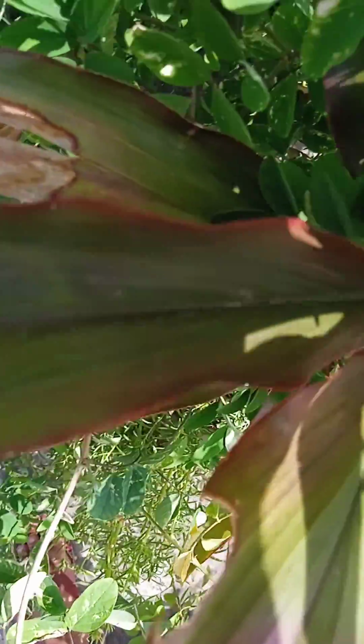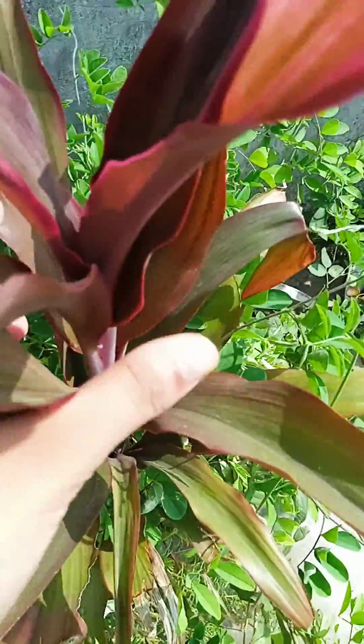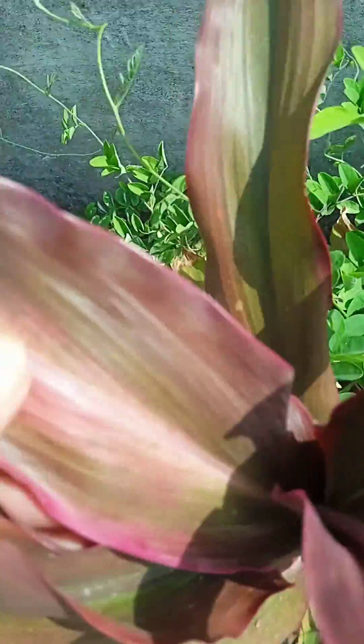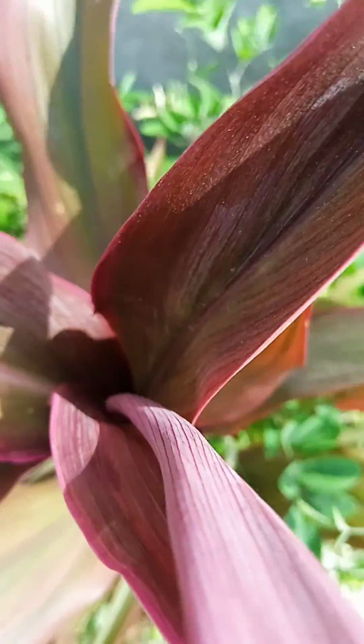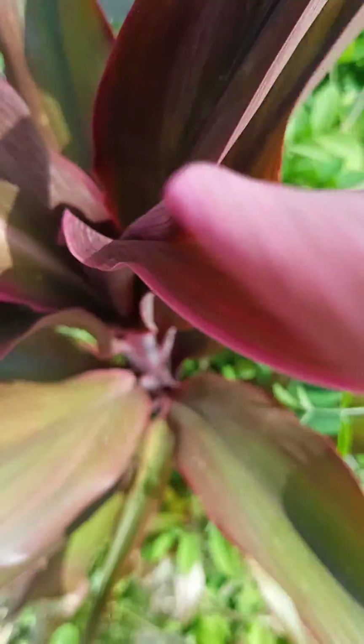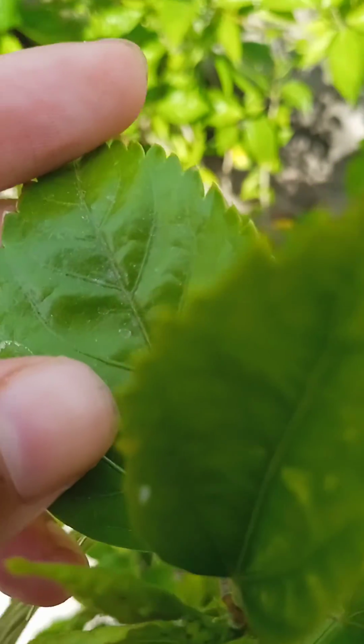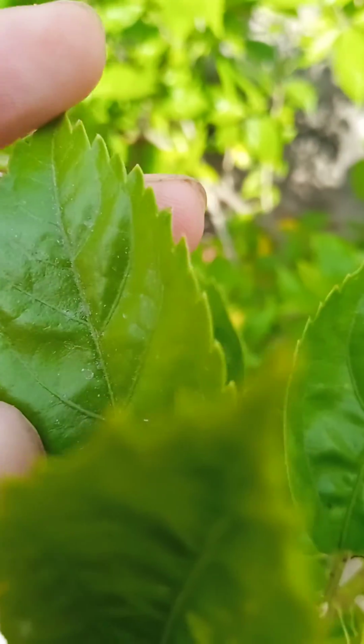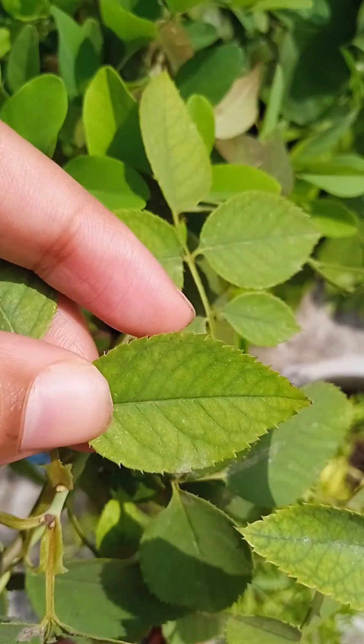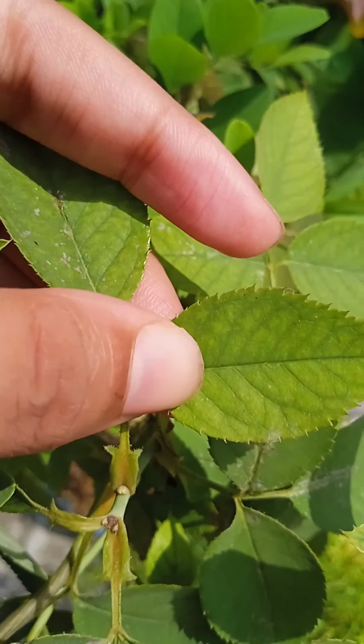Okay, it is actually a showcase type plant. You can see it has parallel venation, and there are a number of plants which have reticulate venation. See, hibiscus leaves have reticulate venation, right? Rose leaf also has reticulate venation.